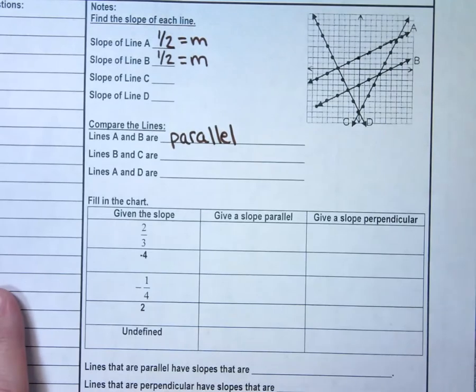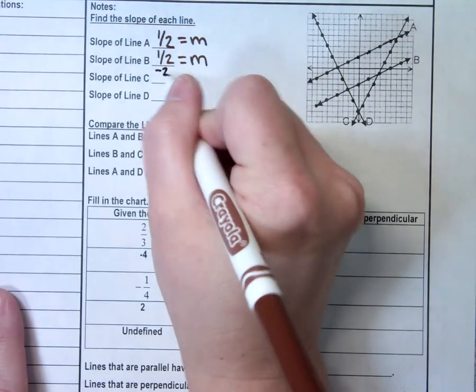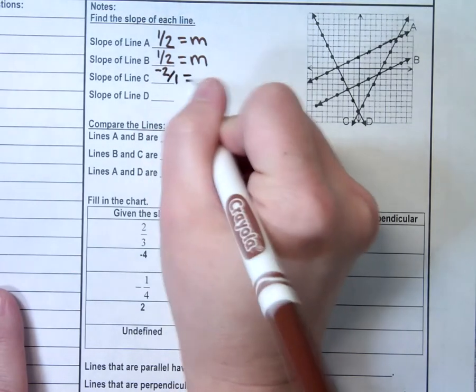Okay, let's look at line C and see if we can figure out its slope. I just need to pick 2 points on there. I'm going to pick this one and this one. To get from here to here, what do I fall, what do I run? I fall 2, I run to the right 1. So my slope is -2/1.